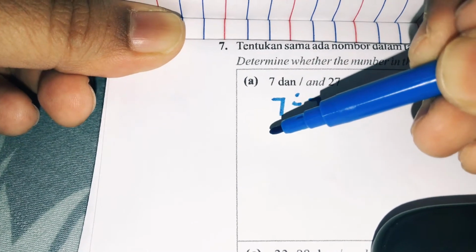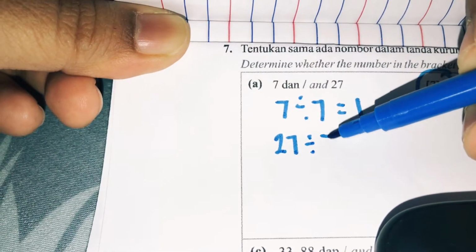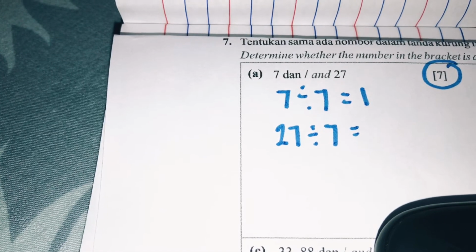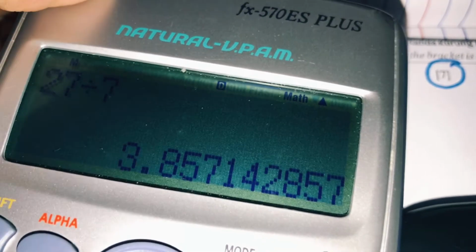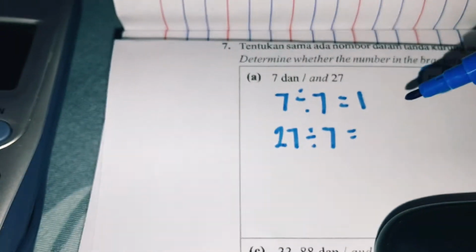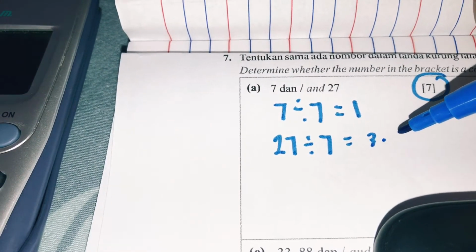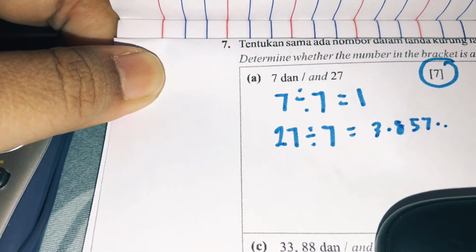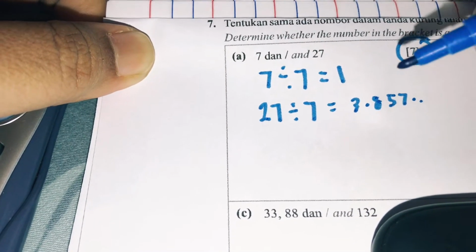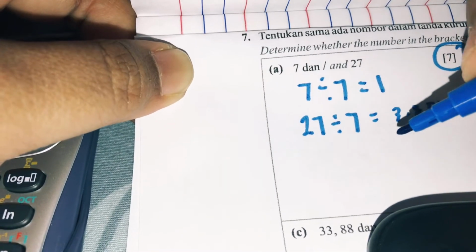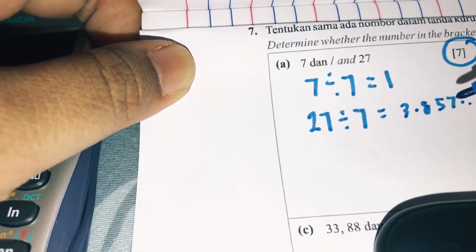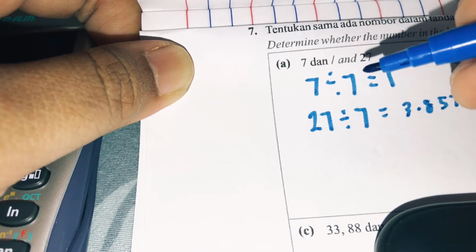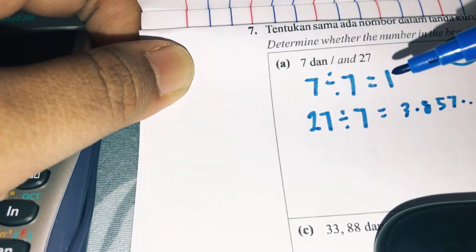And then check this one. 27 divide 7, cannot, right? You will get a decimal value like this, 3.857. If you get a decimal value, then automatically 27 cannot be divided by 7. So both values are not common factors. So 7 is not a common factor of 7 and 27.